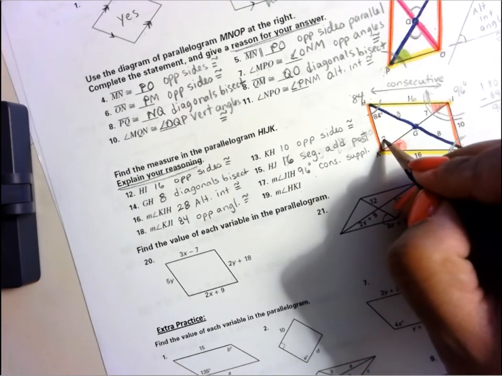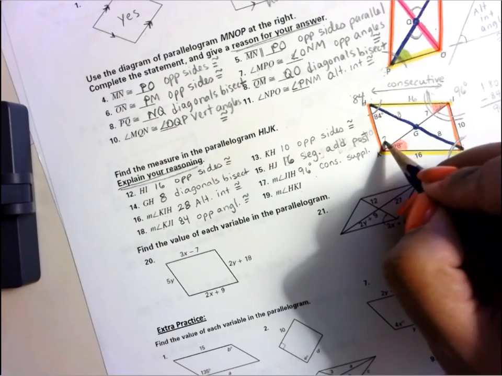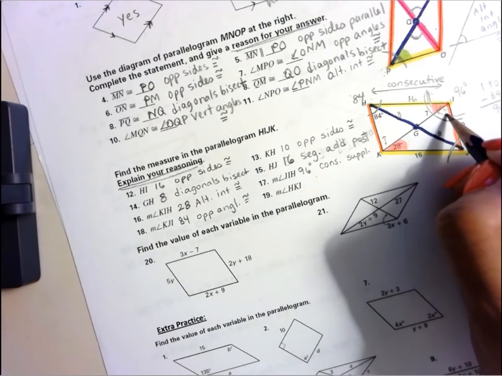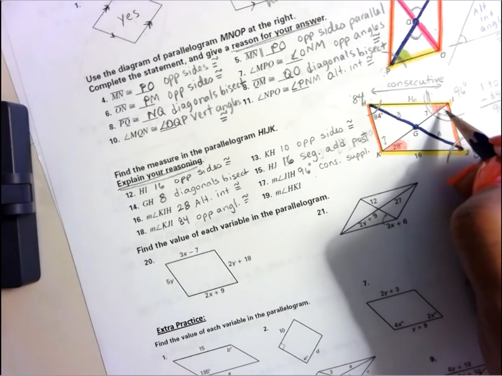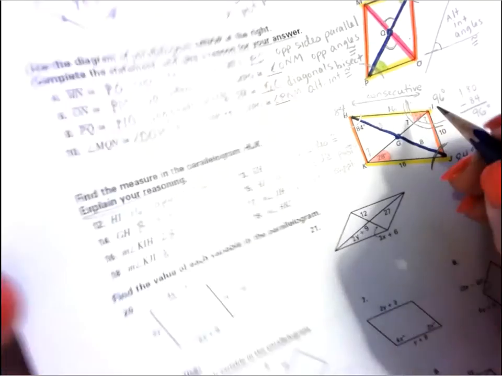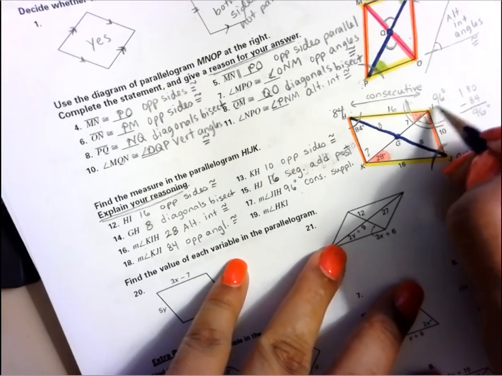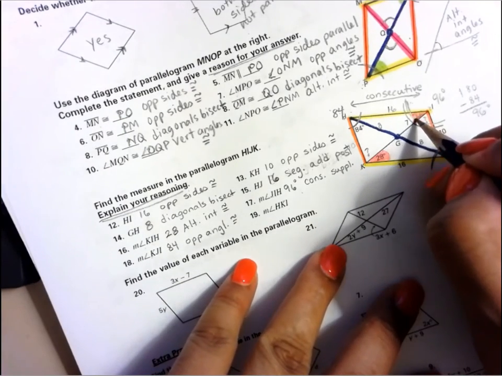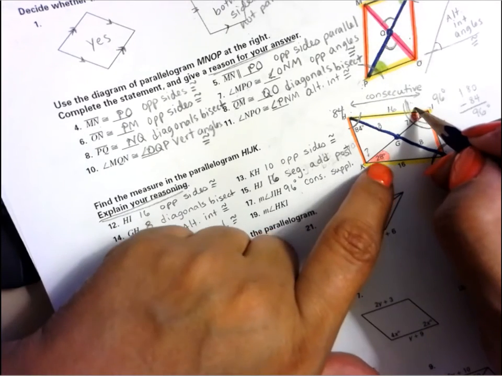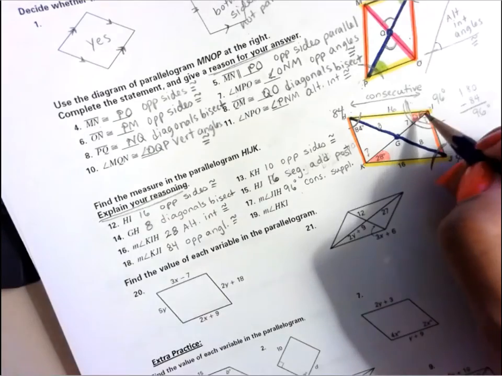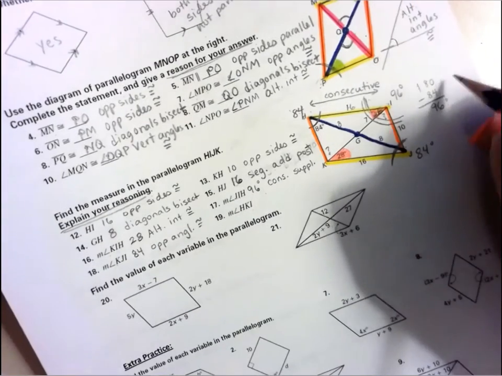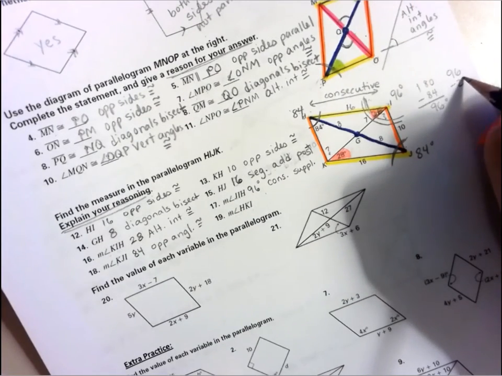HKI. So then this one right here. This one is alternate interior with this one. So if we can figure this one out, we can figure out the angle. Now we know that the whole thing is 96, and we know this one right here is a 28. And I know you may not be able to see it, but it's a 28 because it's alternate interior with this one, okay? So what I would do is 96 minus 28, right?